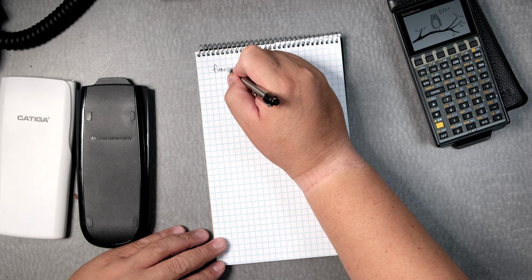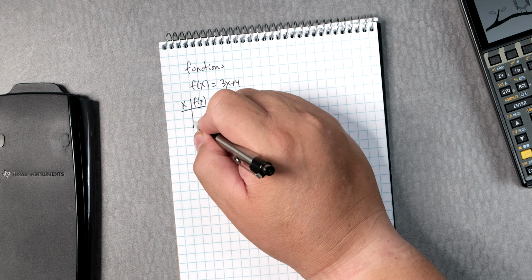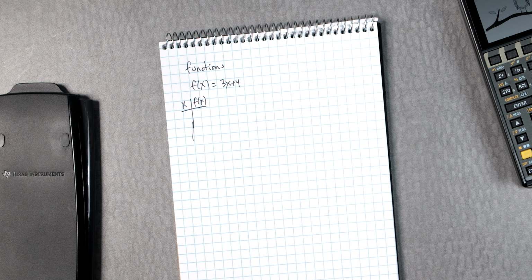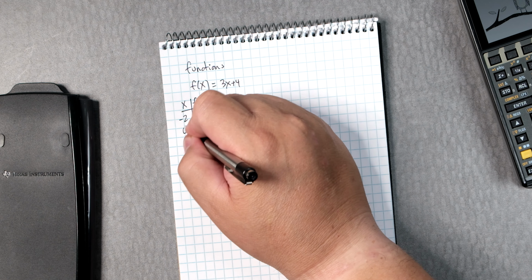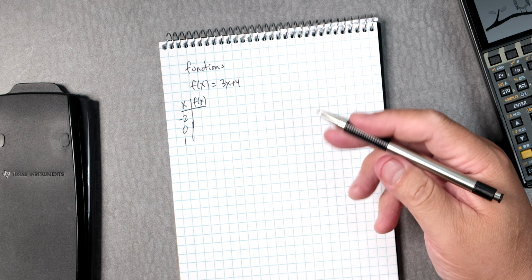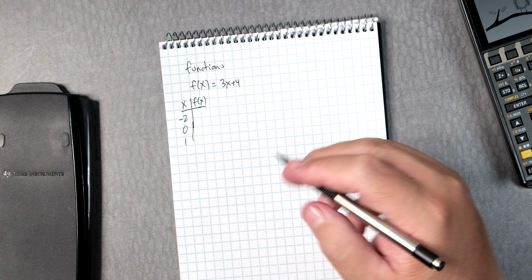Okay, we're going to do some functions by hand. So let's say you had a function f of x equals 3x plus 4, something linear, okay? And we're going to do a small table. We're not going to do too many. X is your input and then f of x your output, right? Let's say they give you something like -2, 0, and 1, a negative number, a 0, and a positive number.